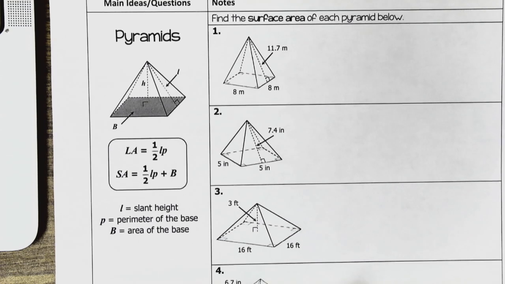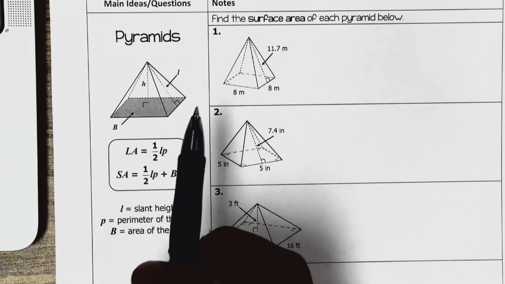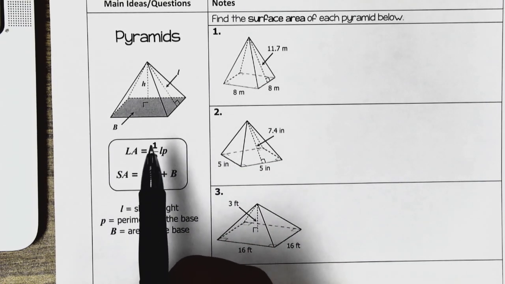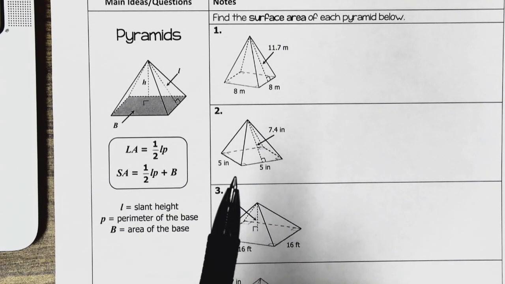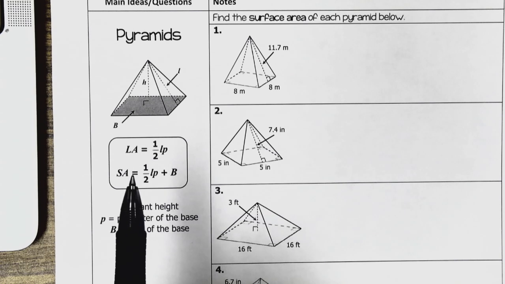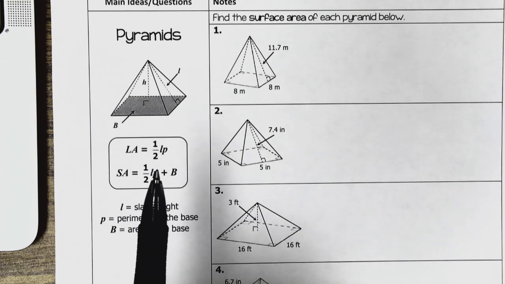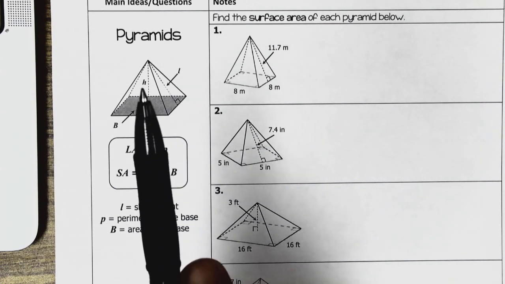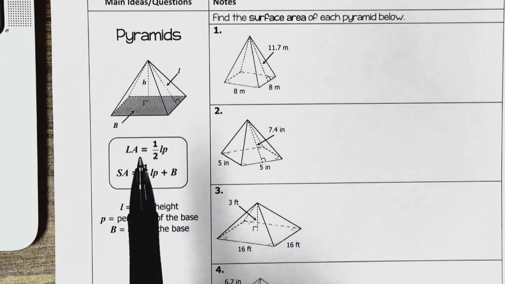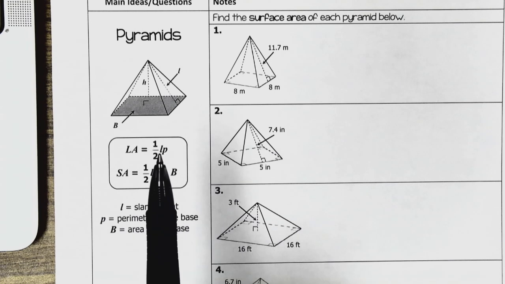So real quick, let's talk about the pyramids. Remember that LA represents lateral area, and SA represents surface area. Like the previous formulas, the surface area has the lateral area plus the area of the base in the figure, okay? So in pyramids, lateral area is equal to 1/2 times L.